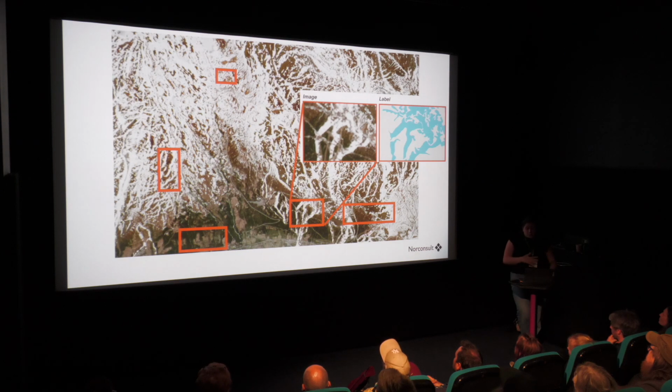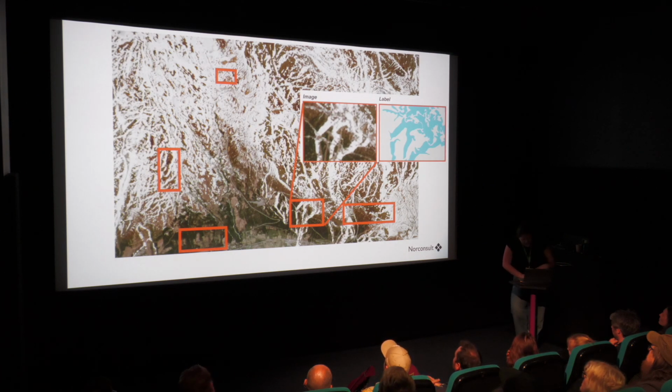And then if we show it the rest of the image where we didn't draw any labels, it can compare what it learned in training to what it has. And so if a pixel looks similar to the pixels that were classified as snow, it will also be classified as snow, and vice versa.